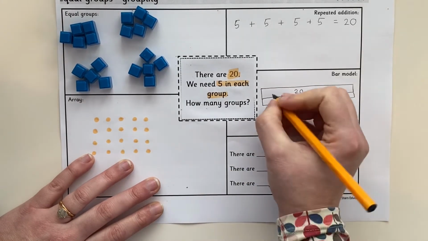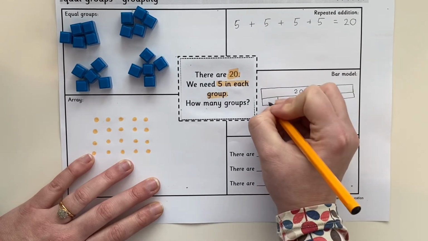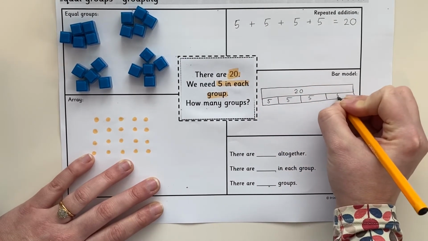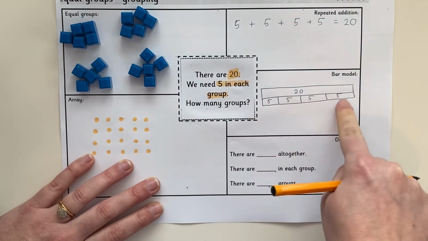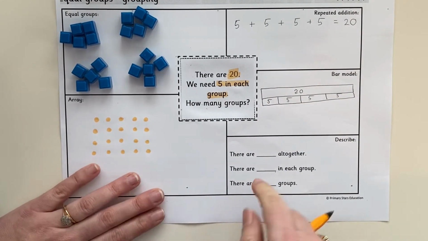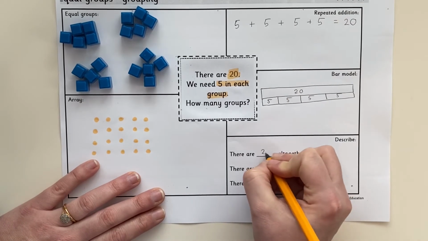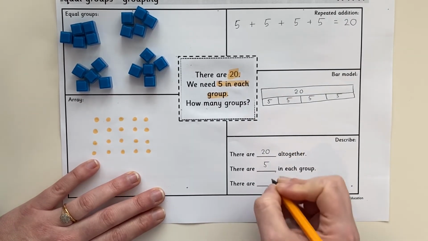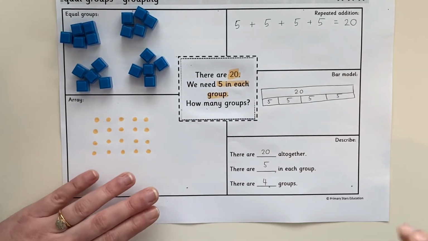Four groups. How many is going to be in each group? Okay, I have 4 groups with 5 in each group. So there are 20 altogether. There are 5 in each group and there are 4 groups.